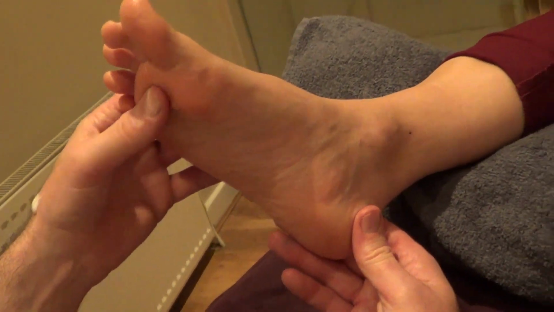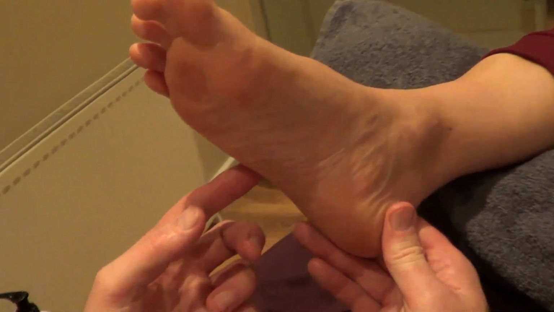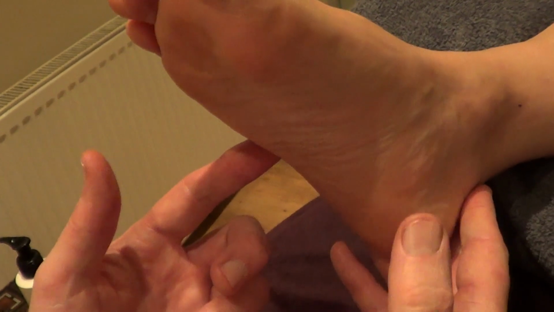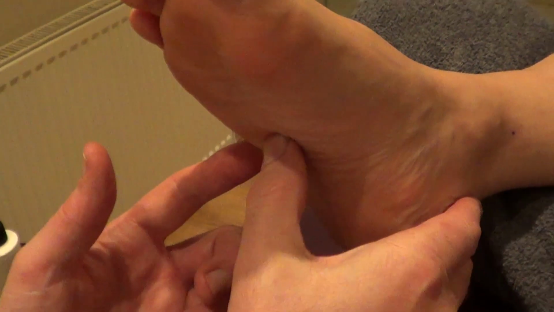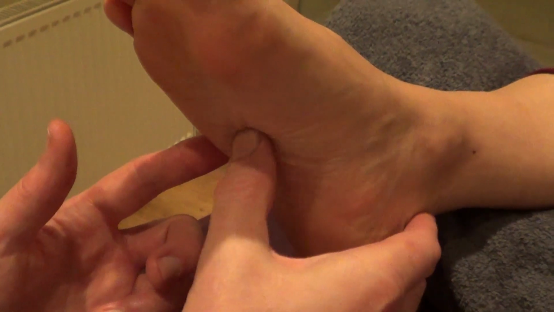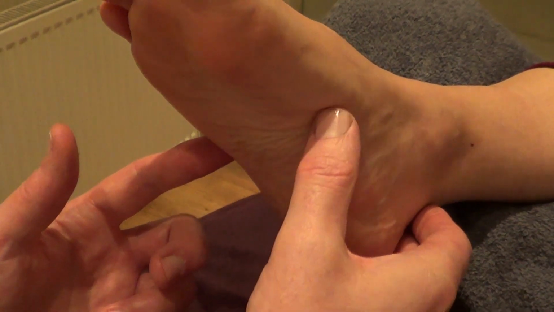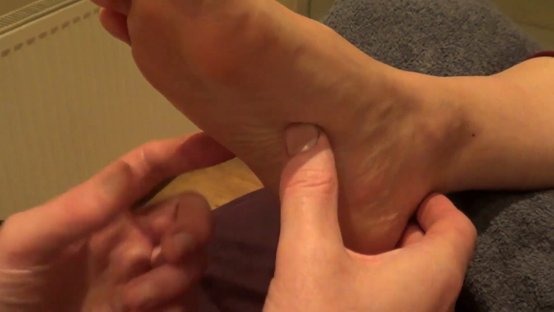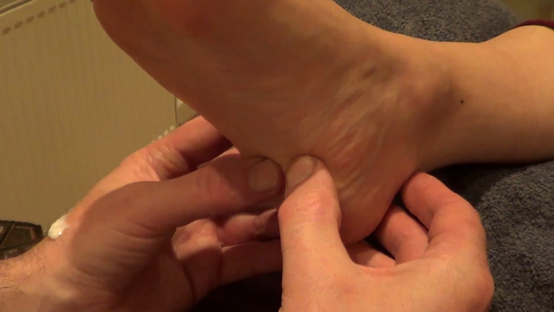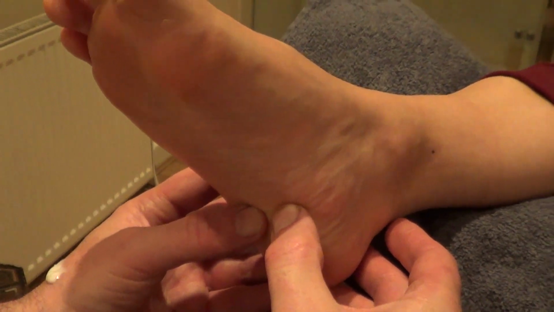We've then got the rest of the abdomen is the small intestine. And the way that we locate that is, again, we use our lateral tuberosity. And this line that I'm just drawing here with my thumb, this is what we call the waistline guideline. Anything underneath the waistline guideline is the small intestine.